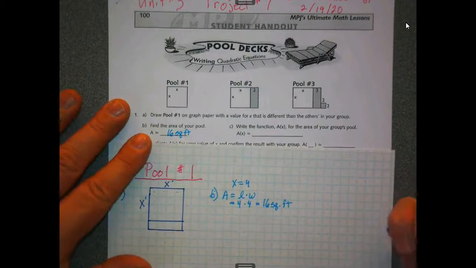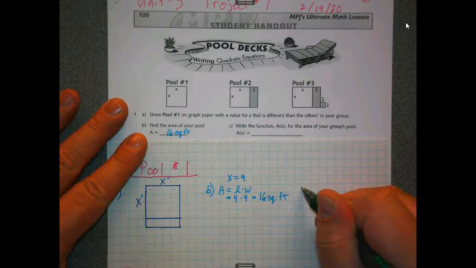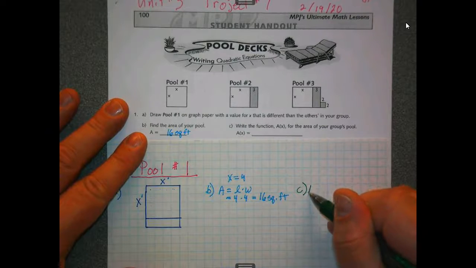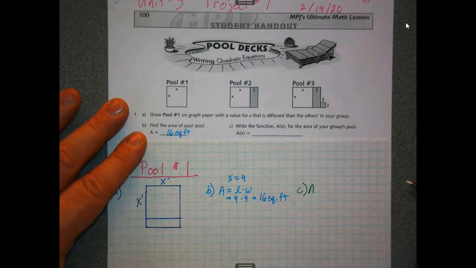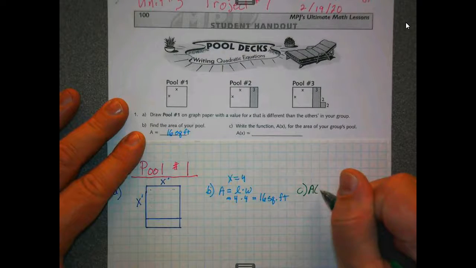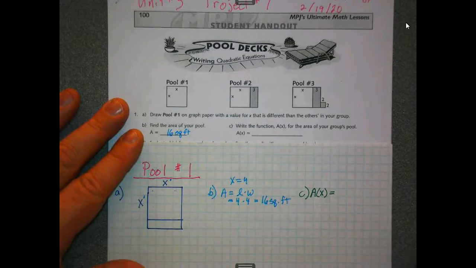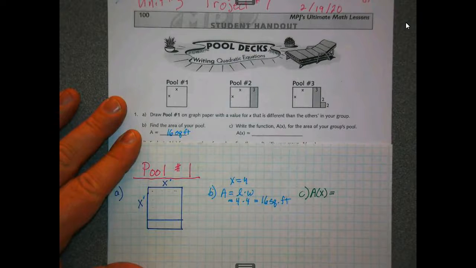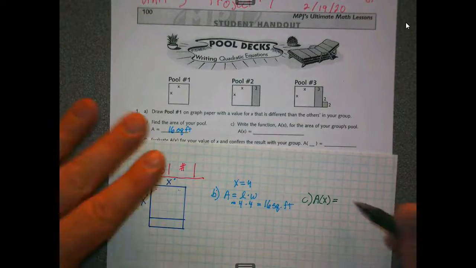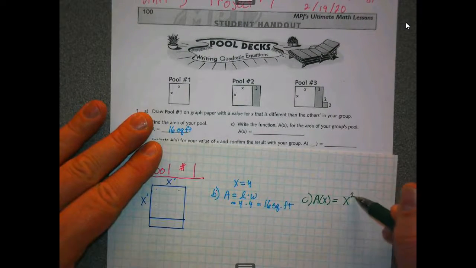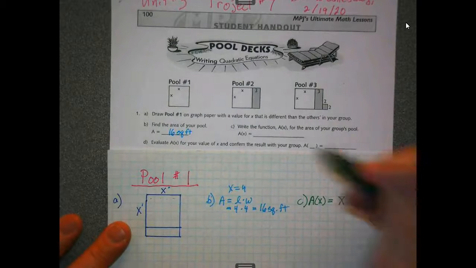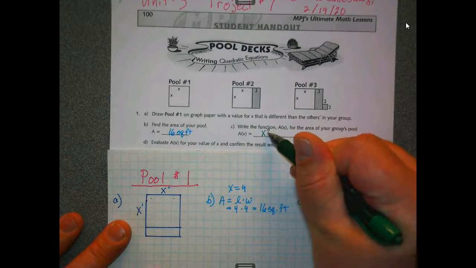So for C, we want it in terms of x. So now we're going to call it A of x, because A for area makes sense. How did I find the area of the pool in terms of x? Yeah, x squared. x times x, right? So that's C. A of x equals x squared.